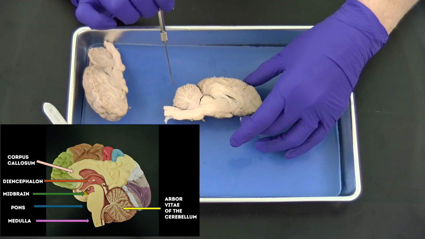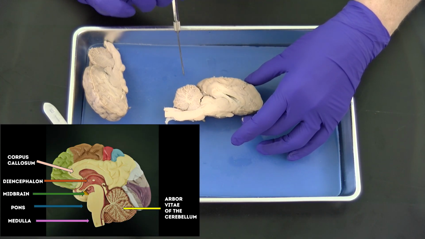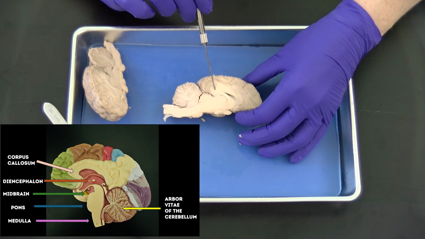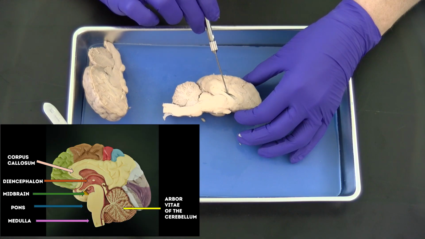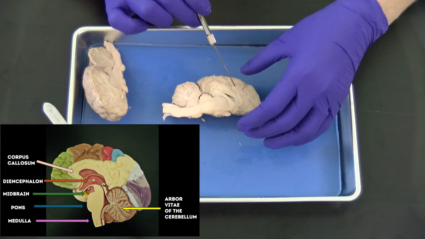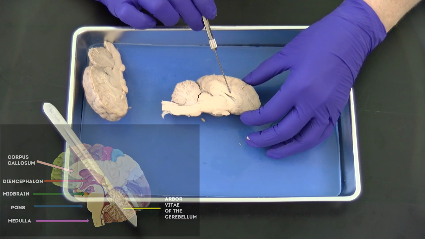Also a great quiz question, folks. Some other things that we can see here are the corpus callosum, which is a band of fibers around this lateral ventricle that connects the left and right hemispheres and allows them to communicate with one another.